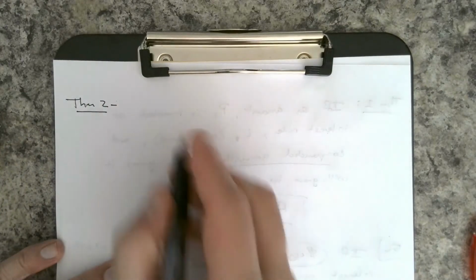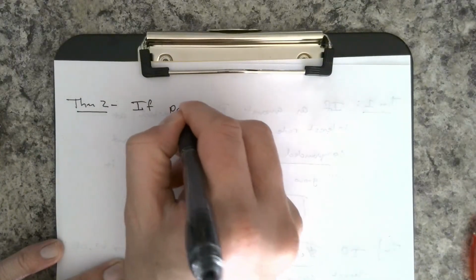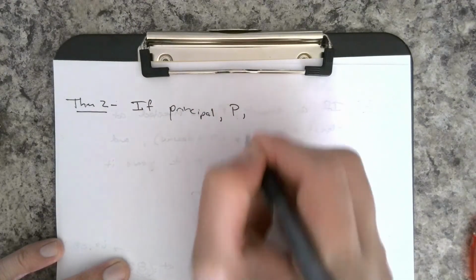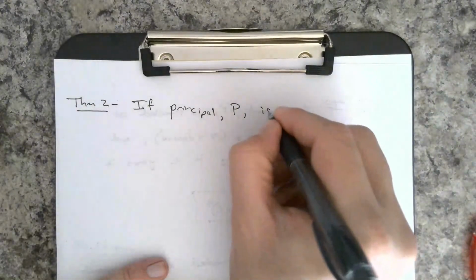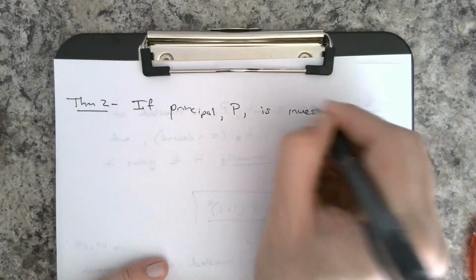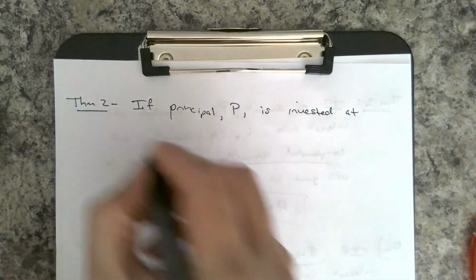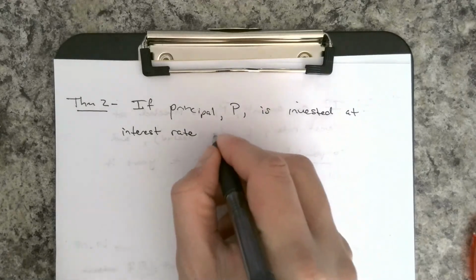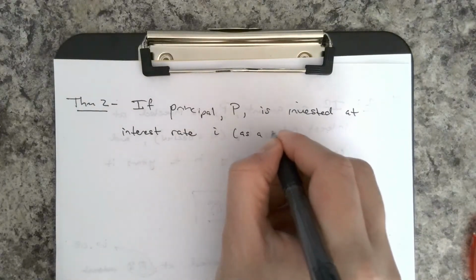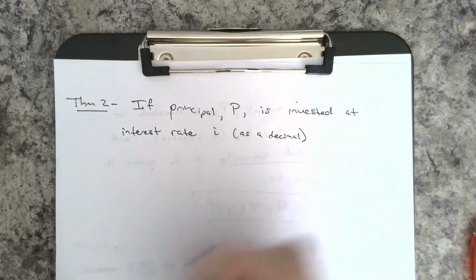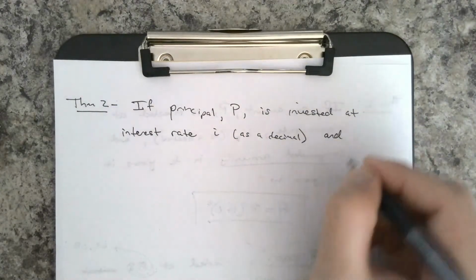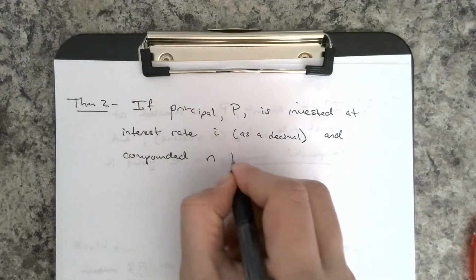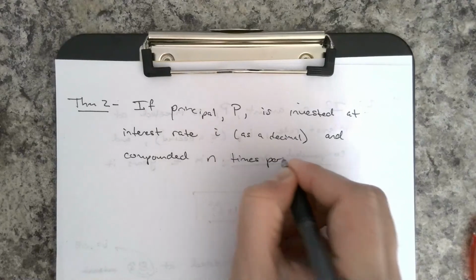Theorem 2 says, if principal P is invested at interest rate I, again as a decimal, and compounded n times per year.